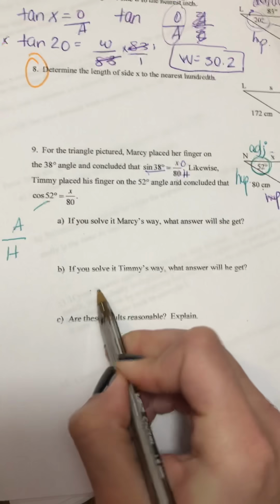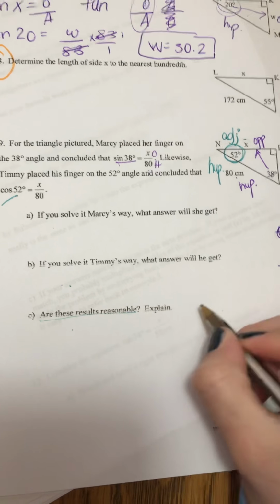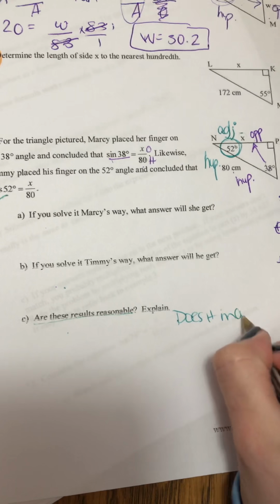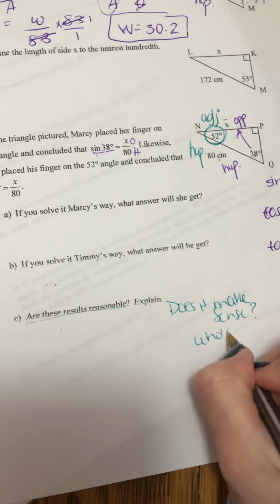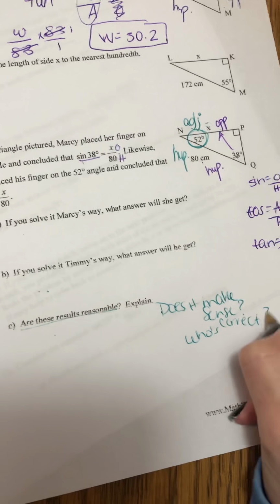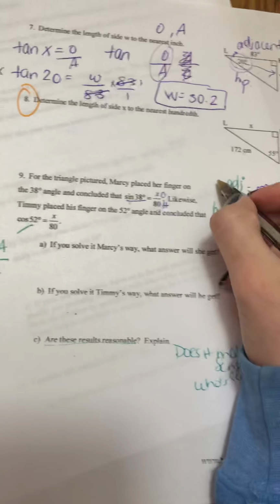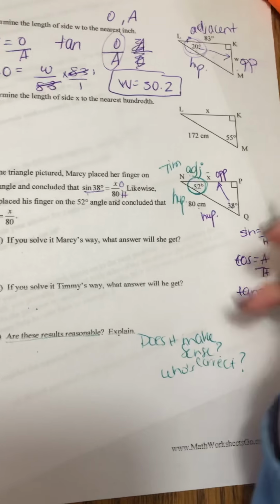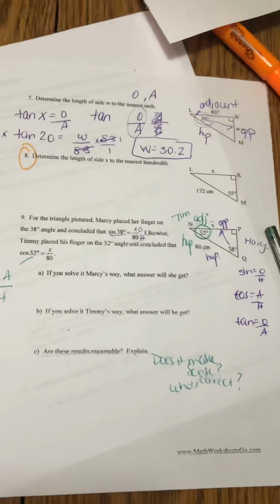You're going to tell me if he's correct and what he gets. And are these results reasonable? Does this make sense, and why? Who is correct, and why are they correct? Make sure you answer that. Again, the green is Timmy's way, and the purple is Marcy's way. All right, you're going to fill that out.